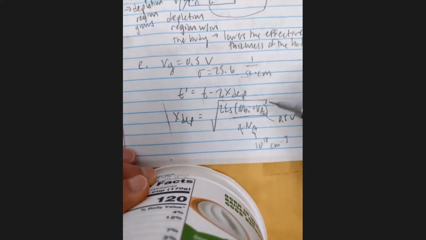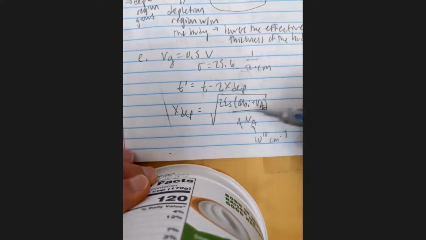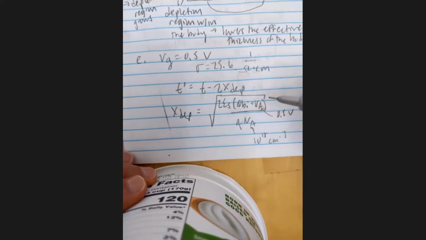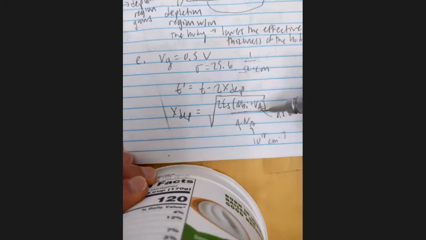As a quick sanity check, sometimes the signs don't go well. You should expect that the depletion width will increase when we apply a reverse bias. So in this case, with a positive VA, then X dep will be increasing. So it makes sense for this to be a plus as opposed to a minus. Sometimes the terminology can be confusing, but that's the way to check yourself.